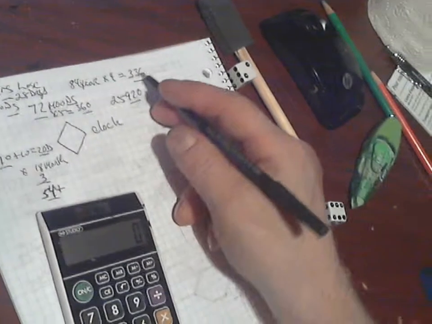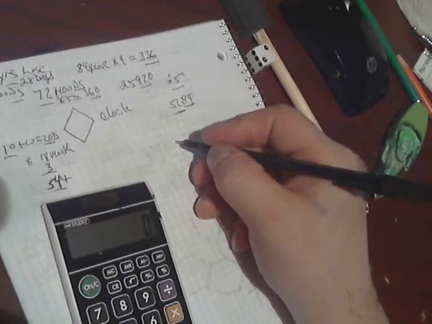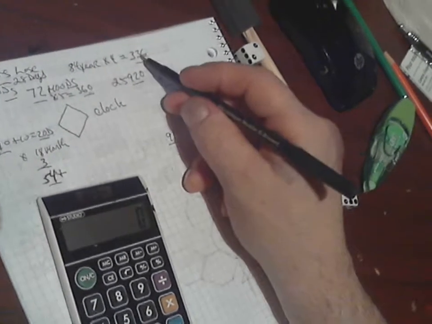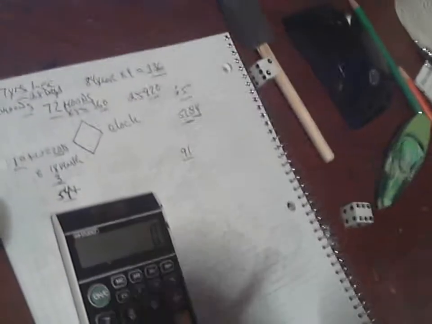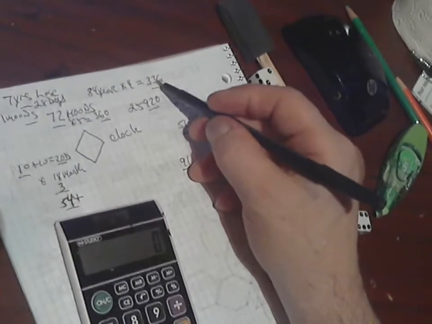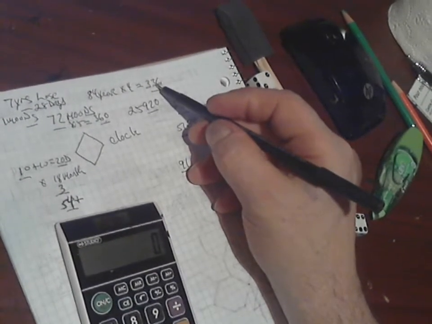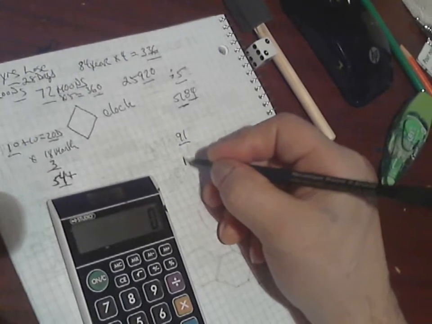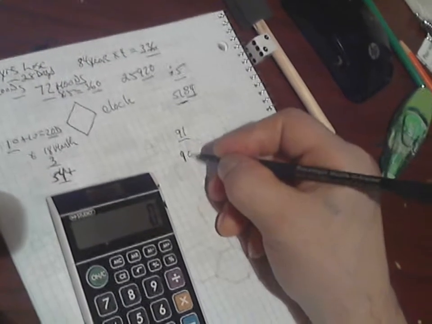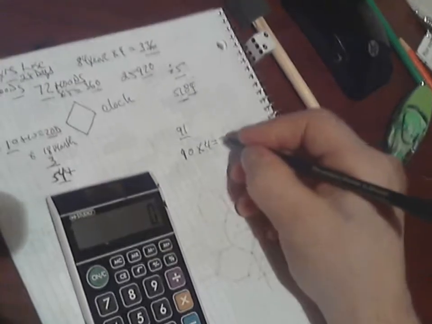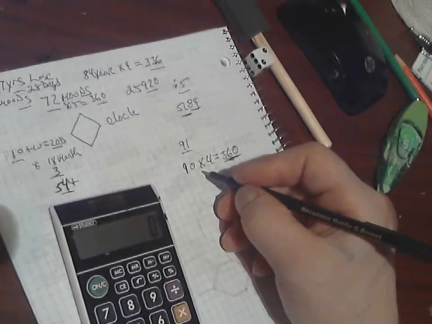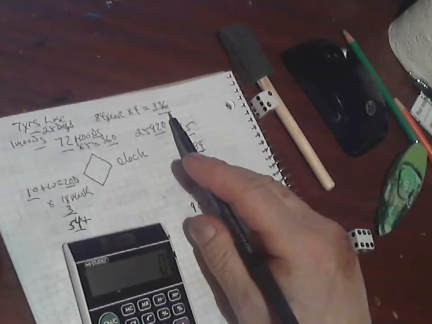84 years equals 336. But now I need 91 years. Why? No, I'm missing 24 for 360, right? I need 6 more years. I need 13. I need 90. 90 times 4 equals 360. That is today. I need 90 years to lose a Mayan year.